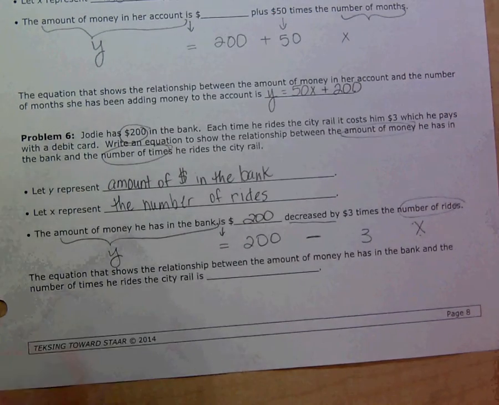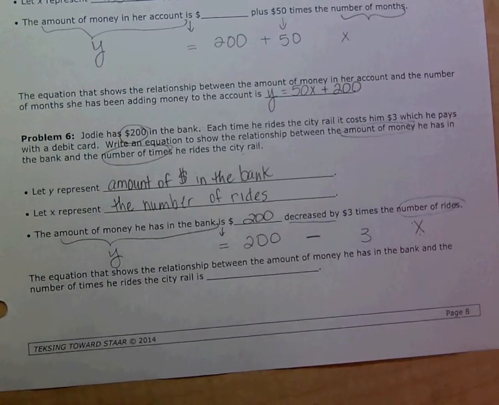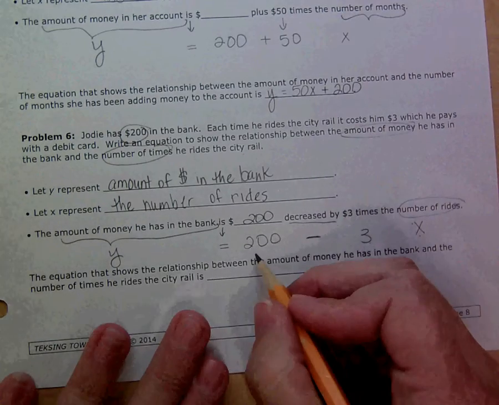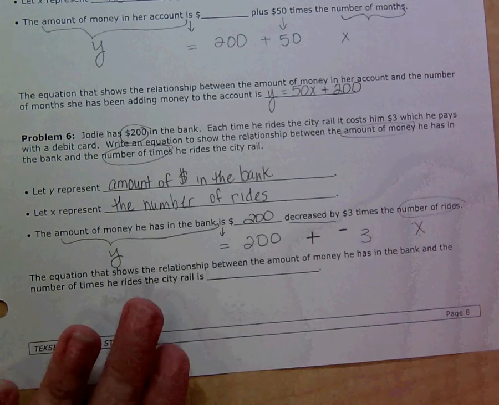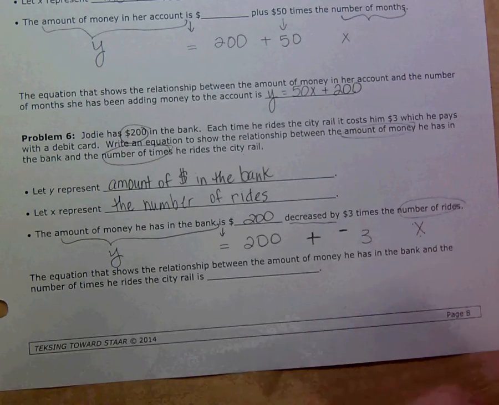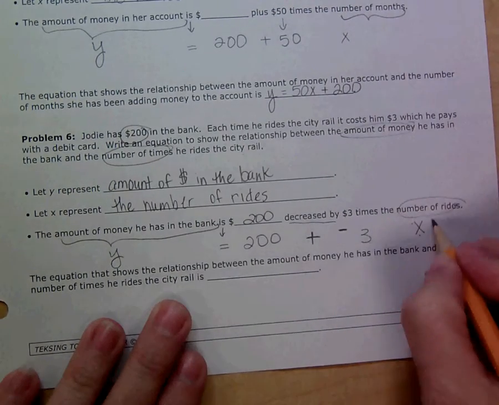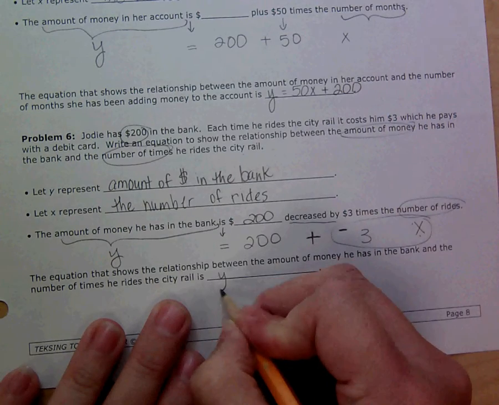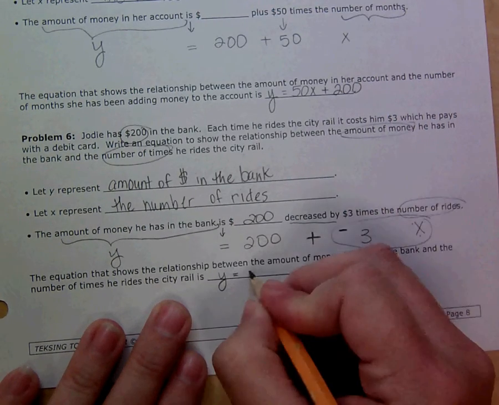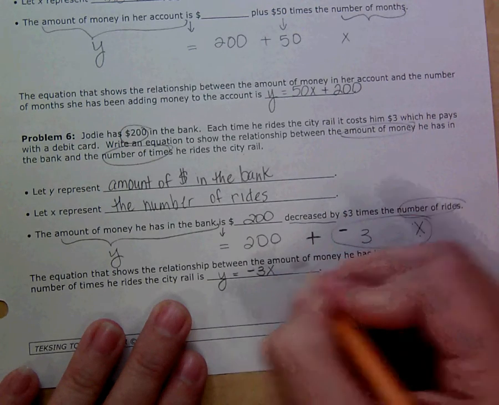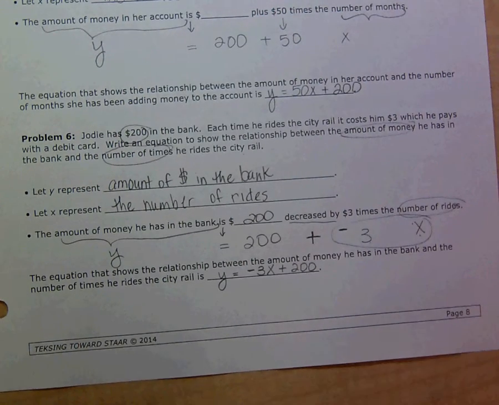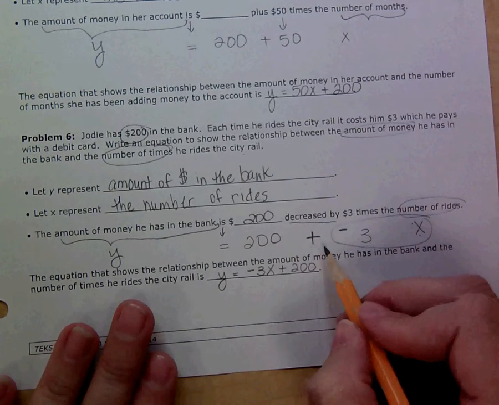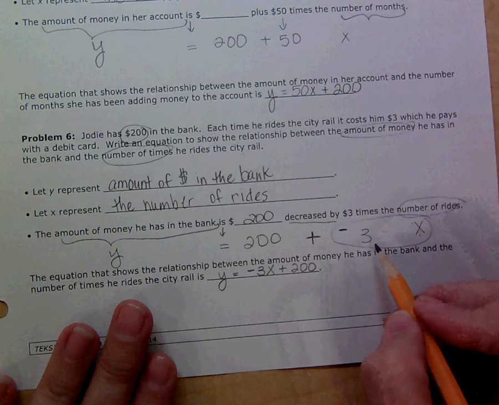So we can still put it in the form where x is over here, but y'all need to remember that this is the same thing as $200 plus negative 3 times x. And if I switch this around, but put y first, y equals negative 3 times x plus 200. Okay? So now it's in the form y equals mx plus b. Had to do a little bit of rearranging, and remember that when you're subtracting, that's adding a negative number.